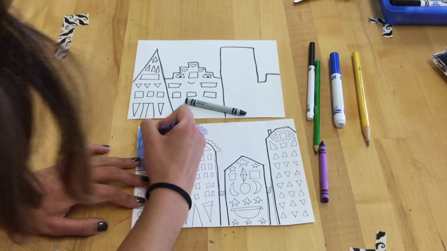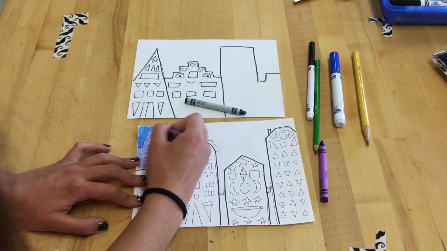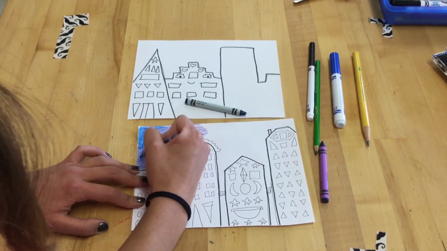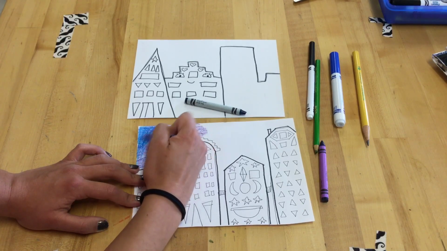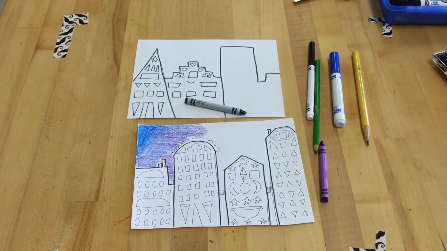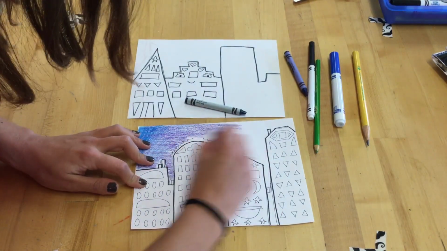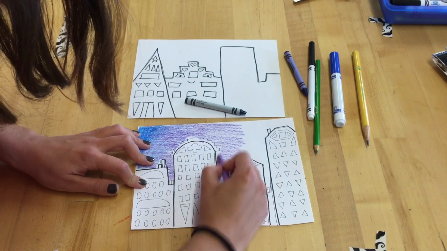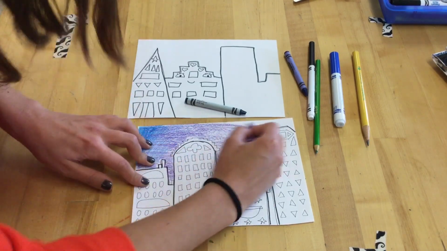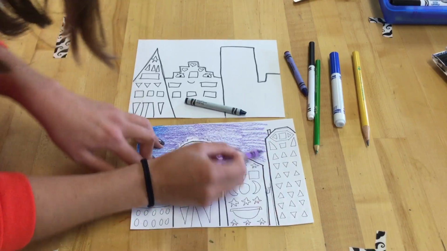If I color darker, I can see where it's blue and where it's purple. So if I color dark and then I fade and don't press quite as much, you're going to be able to blend that almost like paint in some ways. So I think I'm going to finish doing my nighttime sky here. And then if I want to add anything in my sky, I could do that too.